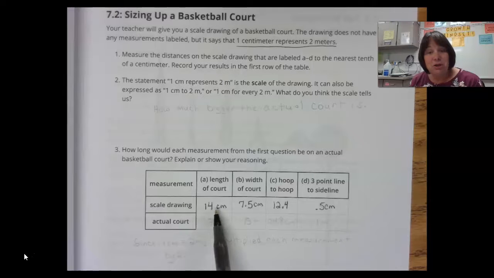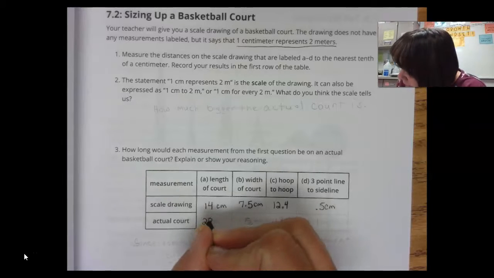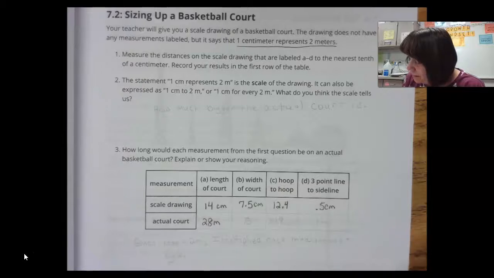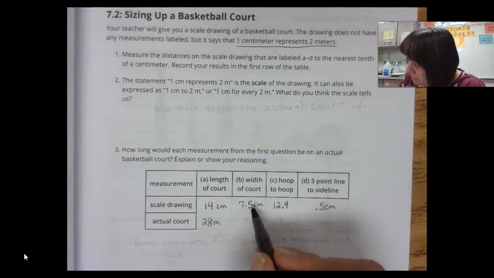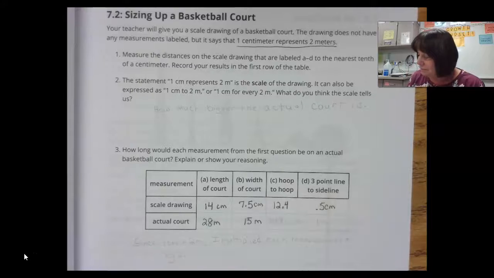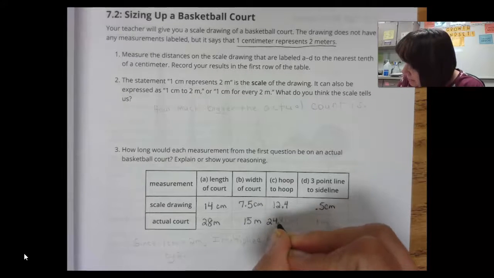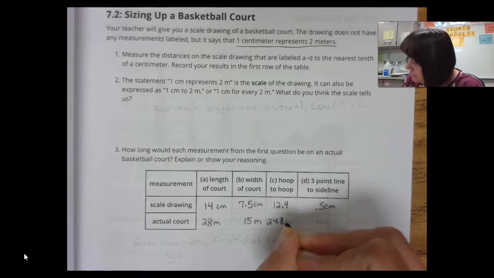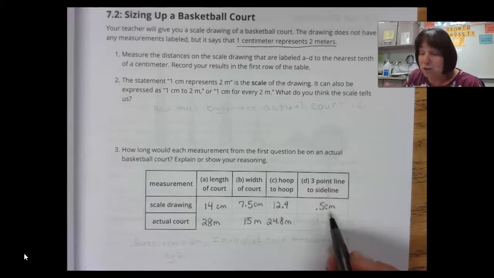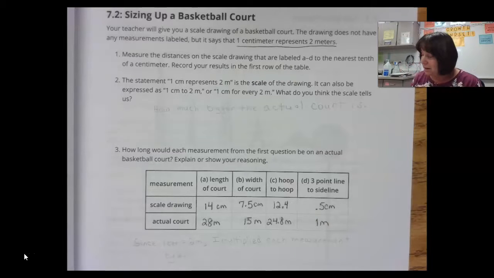Well, 1 centimeter would be 2, 2 centimeters would be 4. What are we doing? We're multiplying by 2. 2 is that scale factor. So it would be 28 meters on the actual court. 7.5 times 2 would be 15 meters. Hoop to hoop would be 24.8 meters, and 1/2 times 2 would be 1 whole meter from the 3-point line to the sideline.